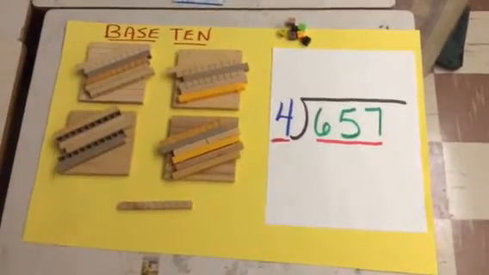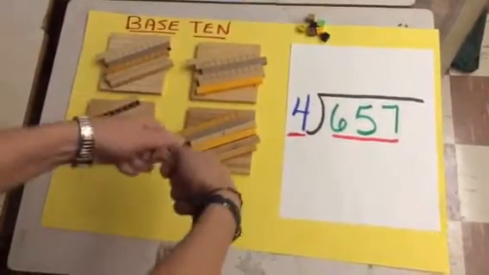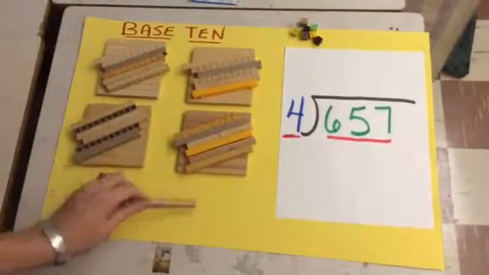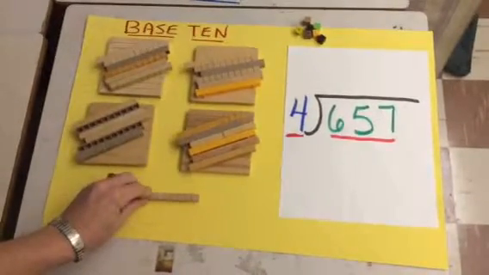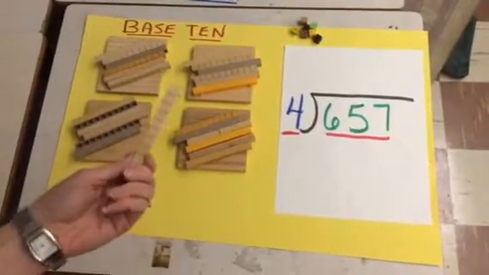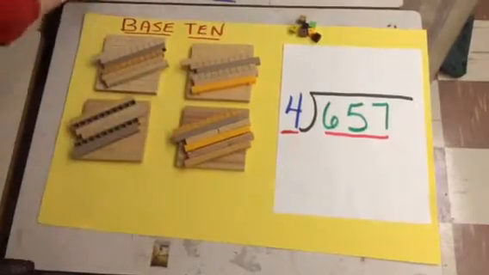That made it a lot quicker for us. And we've got 1 ten stick left over. We can't take that and just break it into pieces and divide it up. So what do we have to do with that? That's right, boys and girls. We have to divide that into ones so that we can actually break it apart. So how many ones are in a 10 stick? Of course we have 10. So we're going to trade that 10 in for 10 ones.